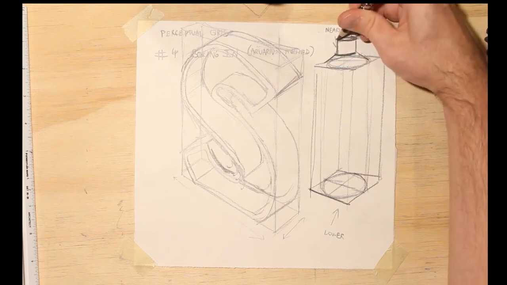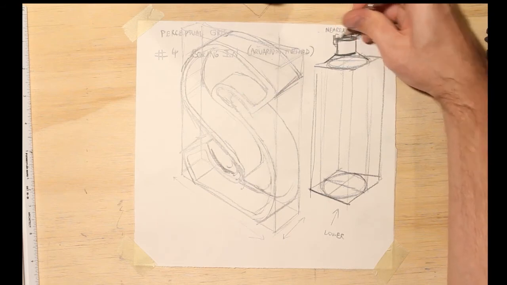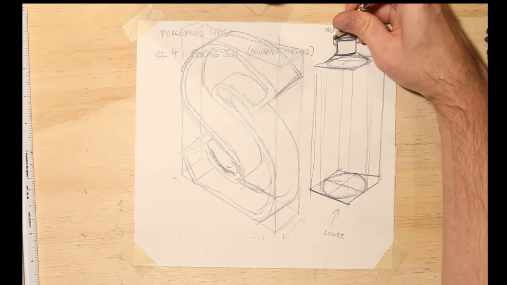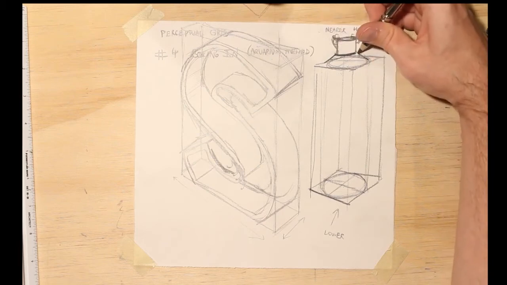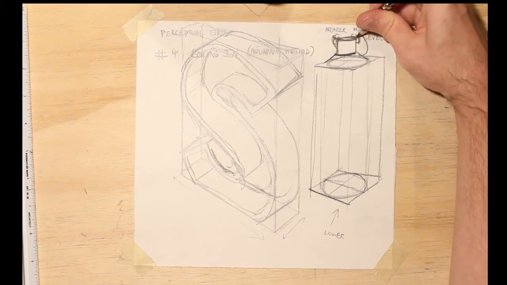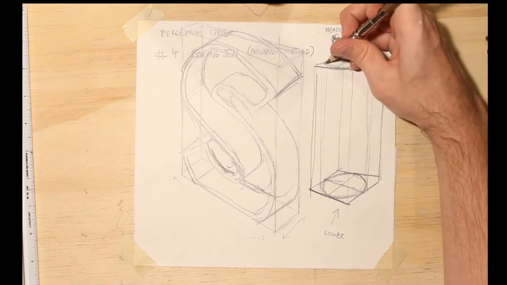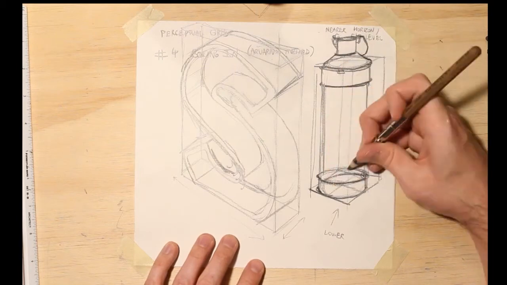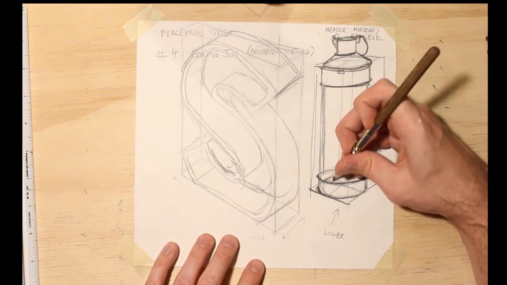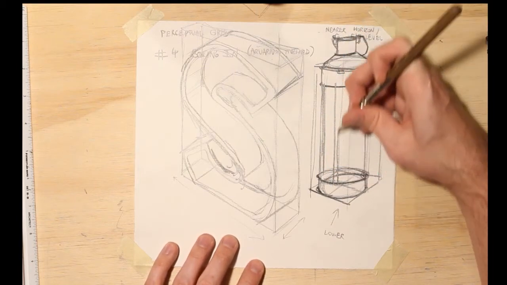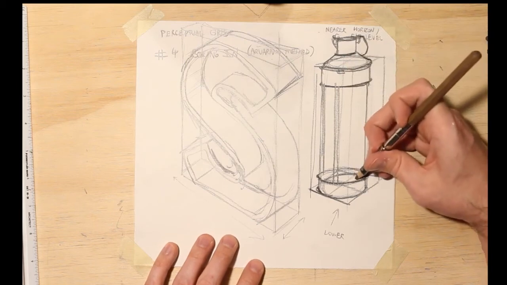I start extending towards the top of the lantern and the handle, and following some of that wire work up there. And I can use this fundamental structure of the rectangular prism because it fits the shape of the cylinder so well. I extend the sides and the small pieces of metal that encase the glass of the hurricane lantern.